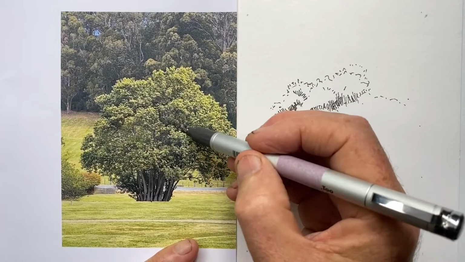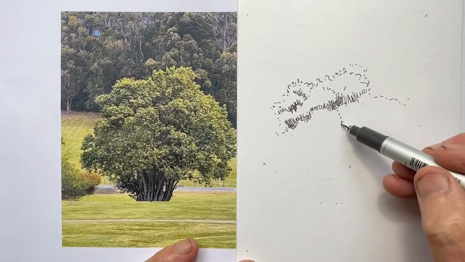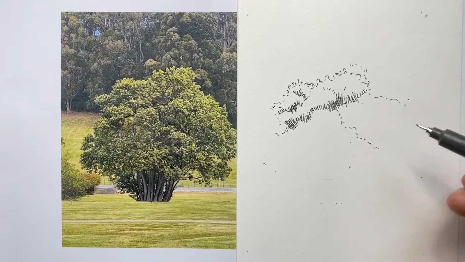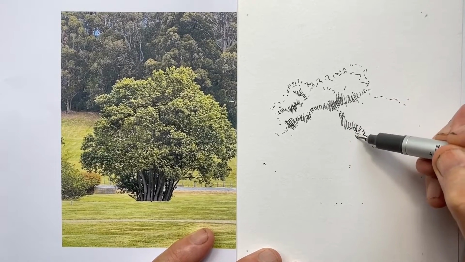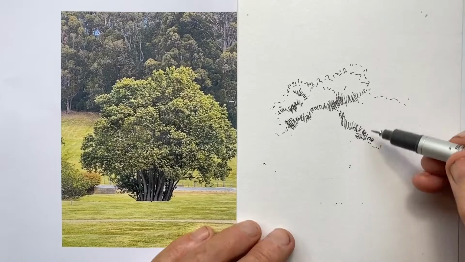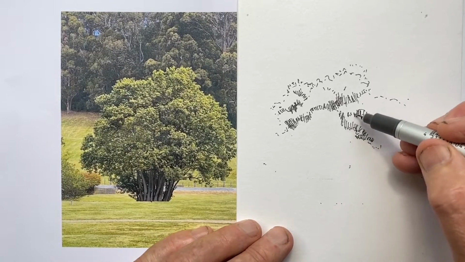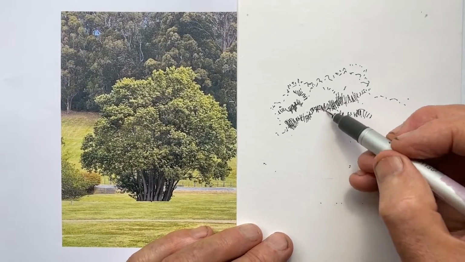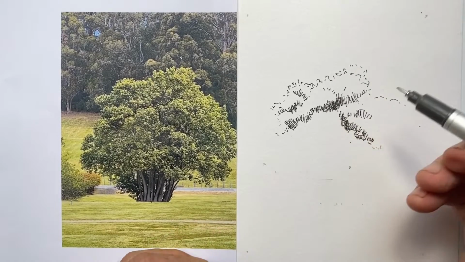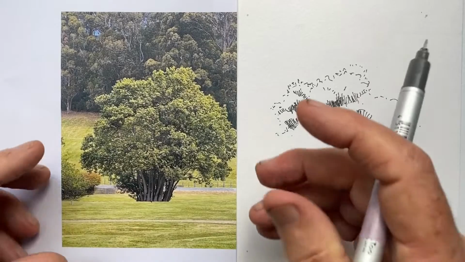Now, I look at this line coming down here. What I want to do is to create the effect.